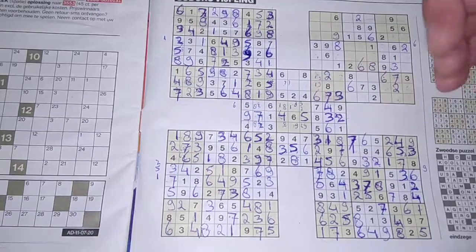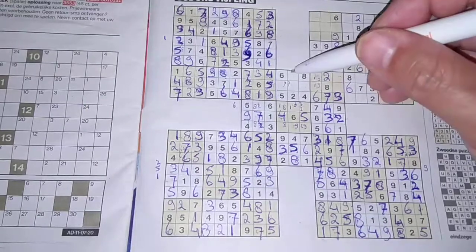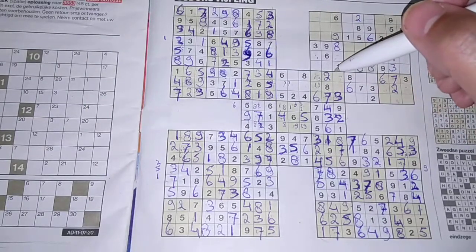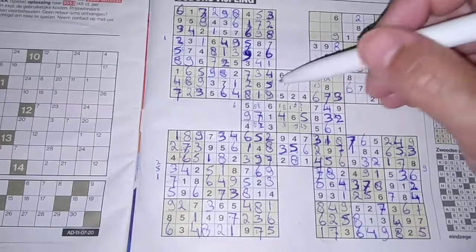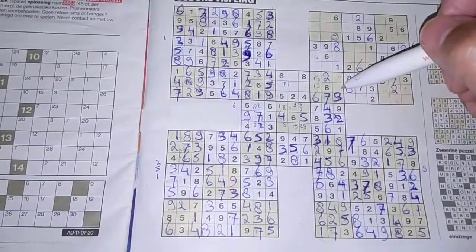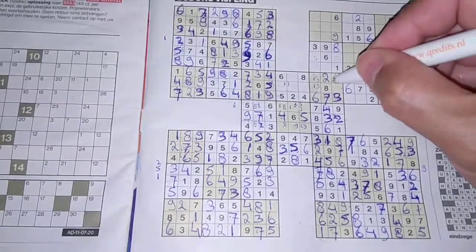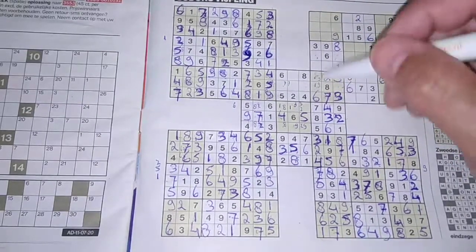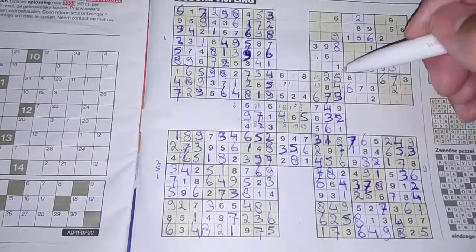1, 9, and the 5. Yes, we have a 5 in this row, 5 in the row above the second row. So in the first row, the only place for the 5 should be there. 1 number left in this big square for the number 4. 1 number left in this row.